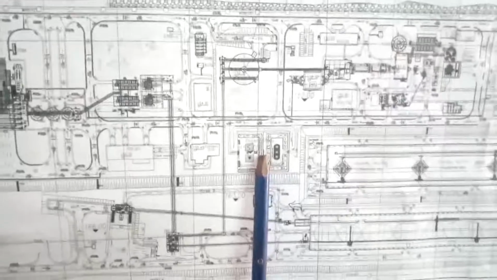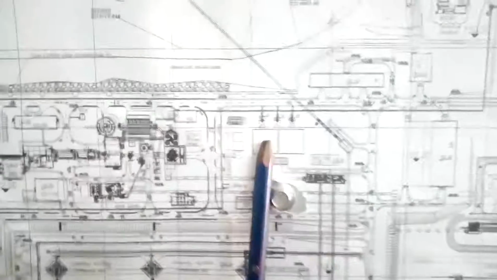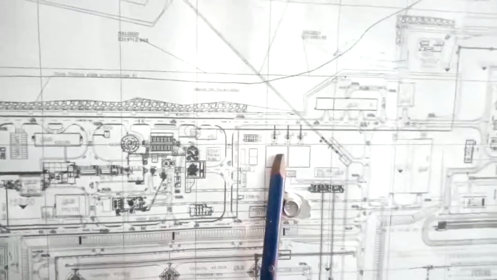Now this is the project office for both the client and the contractor. Now let's move down to this place. These are the portable water towers, in which water is kept.